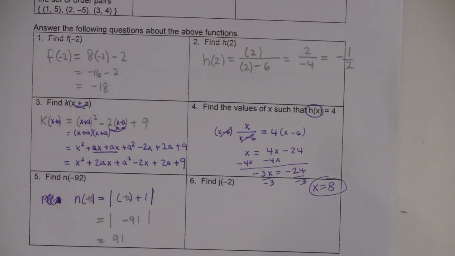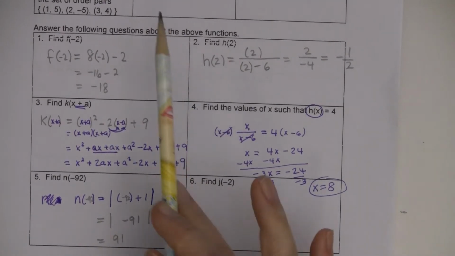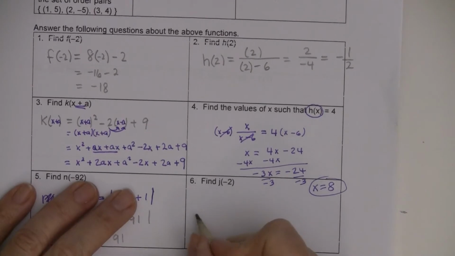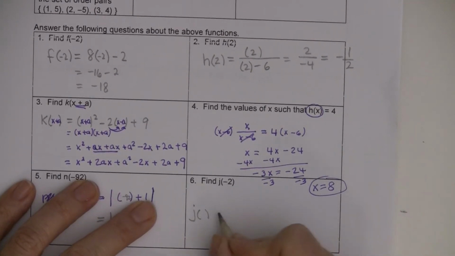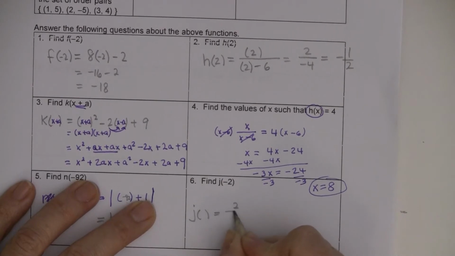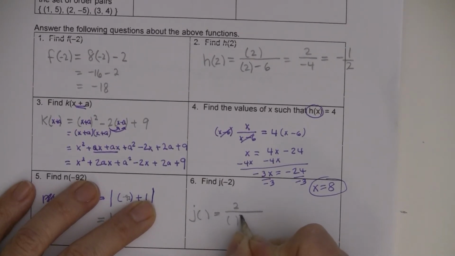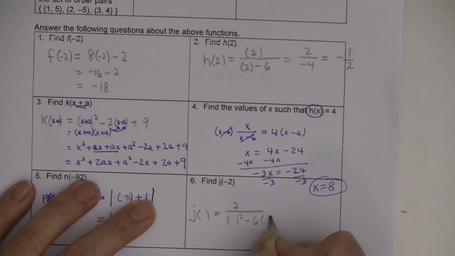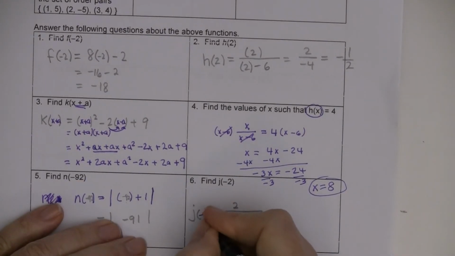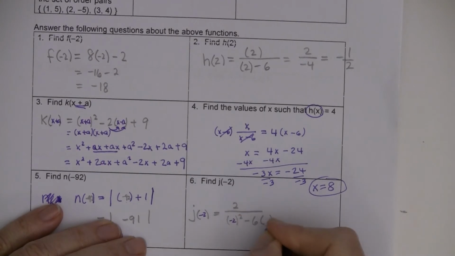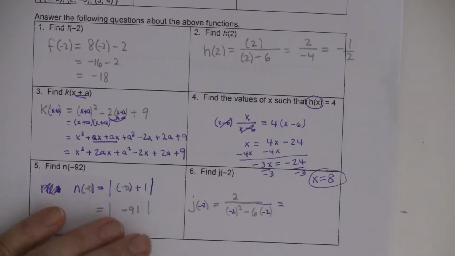And then that's it. And then J at negative 2. So J of the parenthesis equals 2 over the parenthesis squared minus 6 times the parenthesis. And we're going to be plugging in negative 2 right here, negative 2. And then all we have to do, it is substitution, friends, and then all we have to do is do the arithmetic.